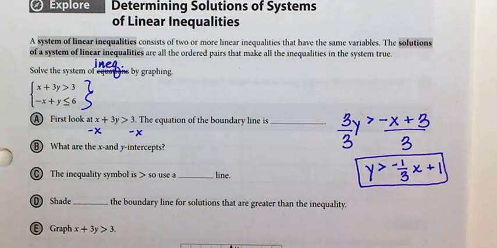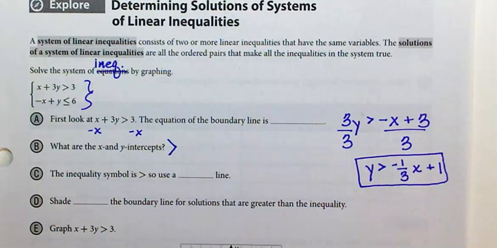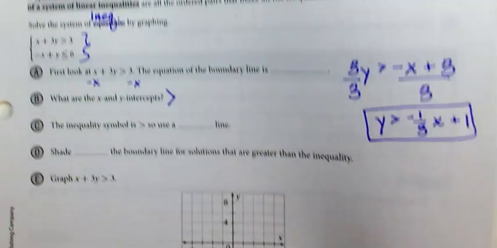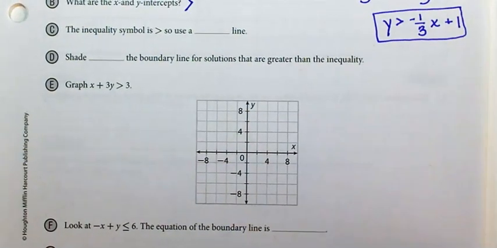Now, this is in slope-intercept form, so I can just take it. There's my y-intercept, here's my slope, and I can graph it using that. They also remind you that you do have the option of solving for your x and y-intercept, which gives you 2 points. And remember, these are all straight lines that we're graphing, so 2 points is enough to draw your line. I'm going to go ahead and use the slope-intercept form, and I'm going to get that graphed.